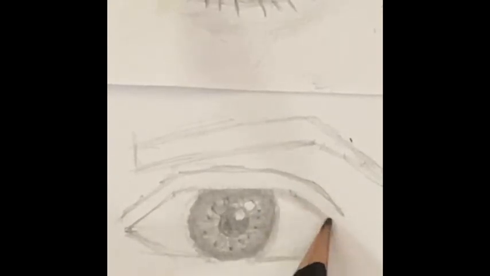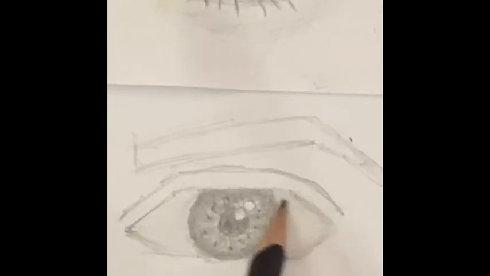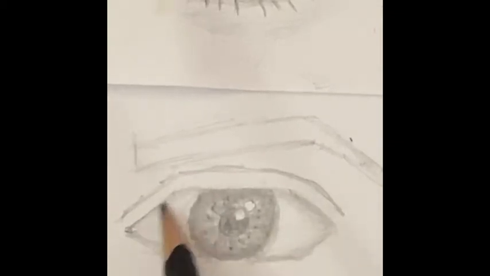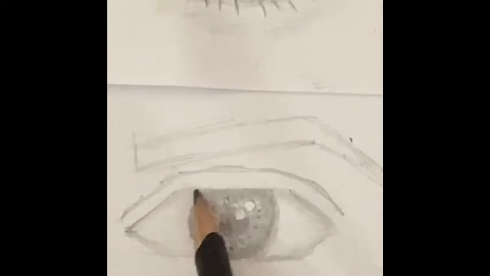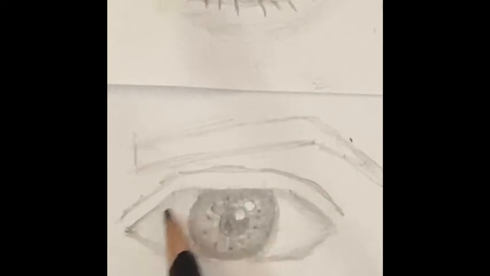Since we apply value, we're working with chiaroscuro, lights and shadows. So there should be very light shadows. Very light fade. If you were using your graphite pencils, you would be using an H pencil for this area.